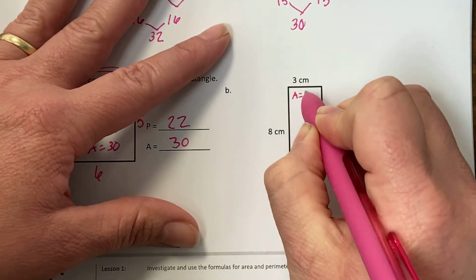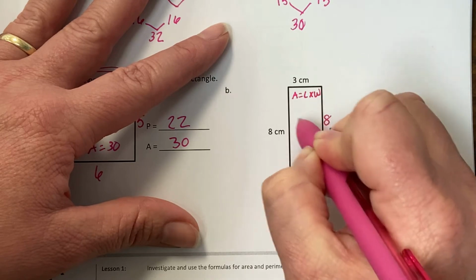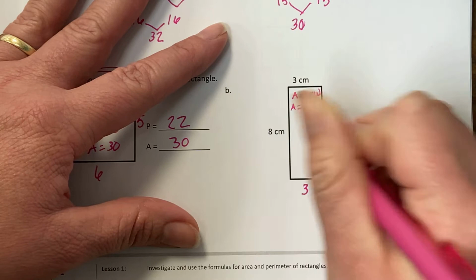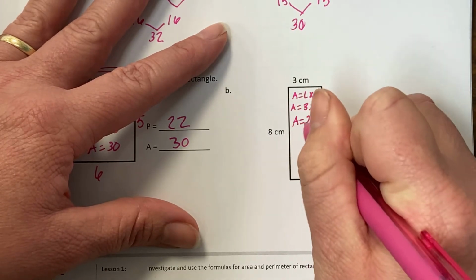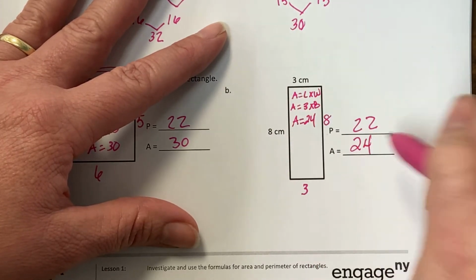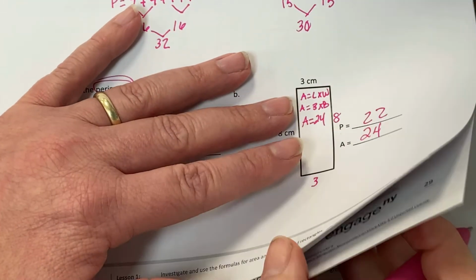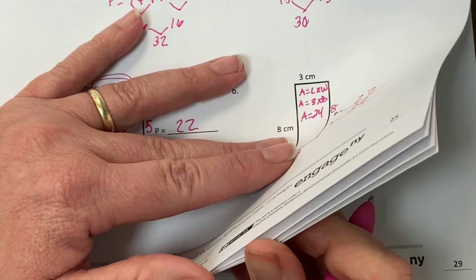But your area is equal to length times width. So I have area equals 3 times 8. So I know that 8 times 3 is 24. So my area is 24. It's a good time to start practicing, guys, on those multiplication tables, because we are going to be doing a lot of multiplication.